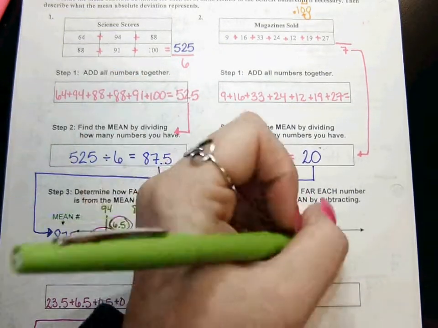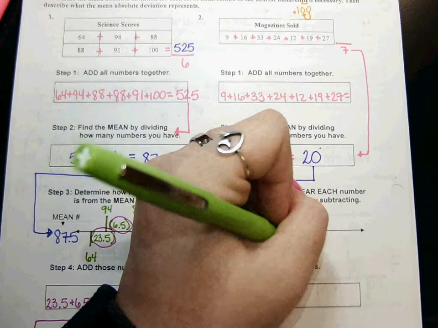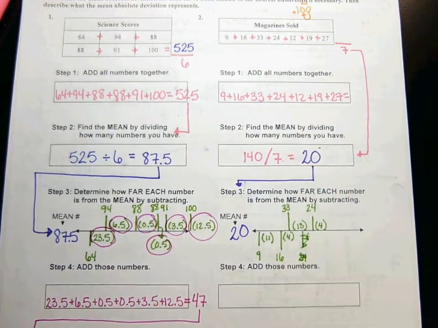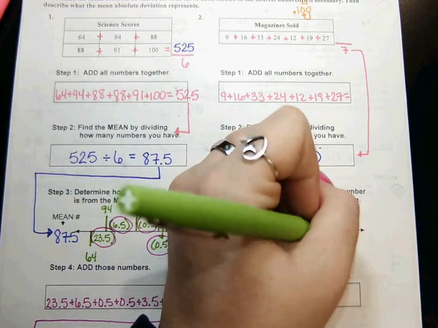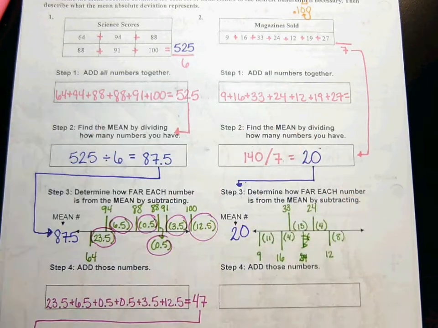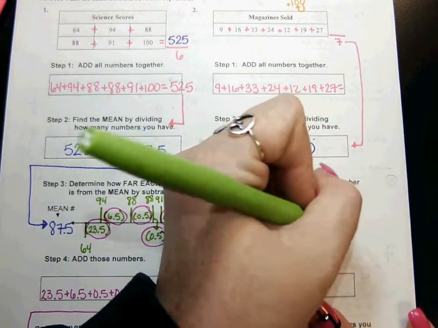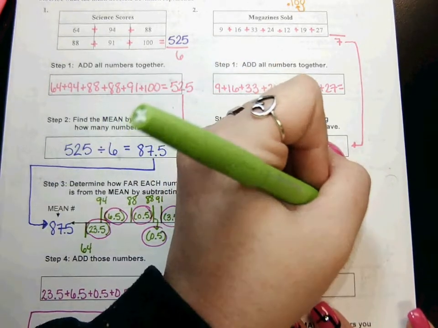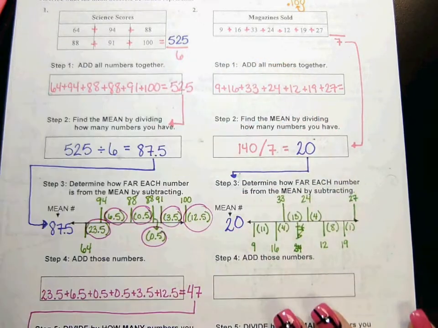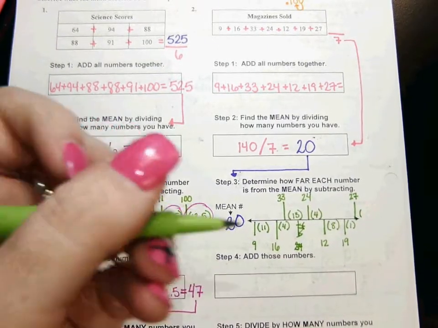Oh, nope, sorry, y'all. 24 is above, and above by how much? There you go. I was looking at 12. 12 is below, and it's below by how much? 12 to 20? Oh, 8. There you go. 19 is below, and below by how much? And 27? Above, and by how much? It's 27 from 20? I'll make it 7. 7.